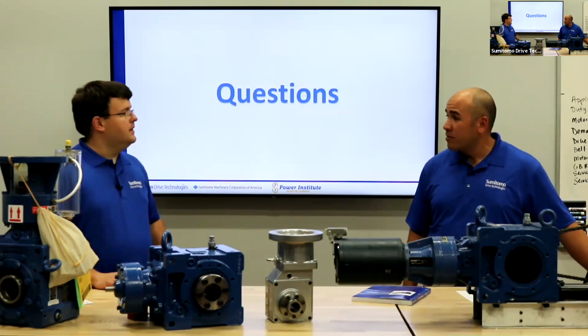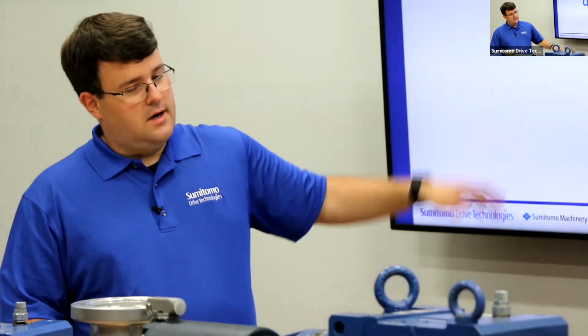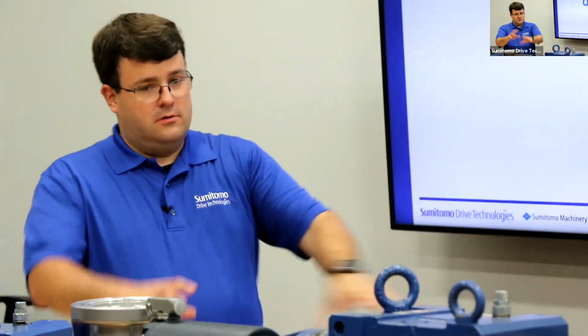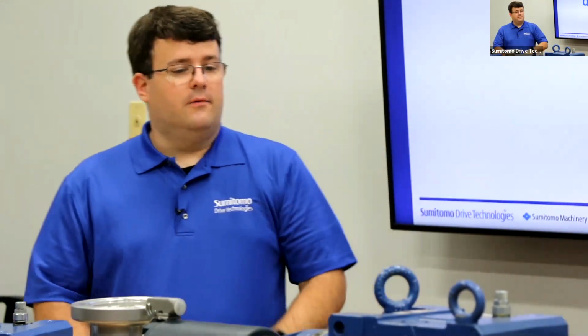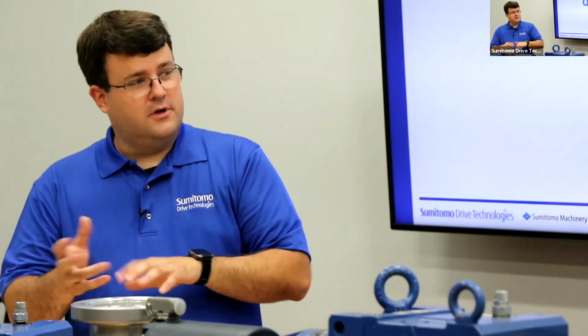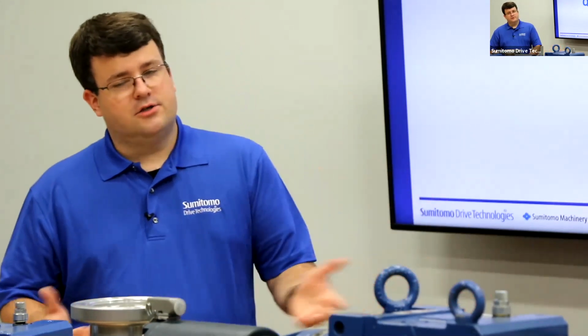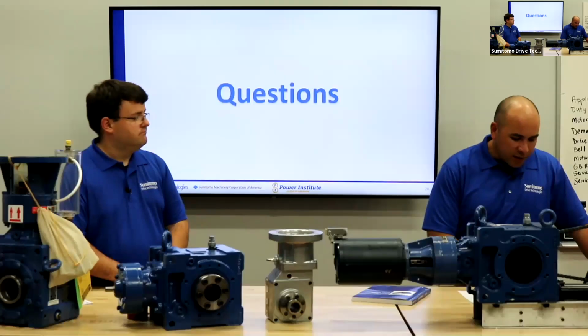Are the ratings mechanical or thermal? That's a good question. In the gearbox catalog, they are mechanical. The example we showed was our BBB product here. Thermal with the Cyclo advantages, we don't really mess with thermal too much until it gets into really hot temperatures. Our mechanical rating is always the limiting factor. Gotcha. Okay.